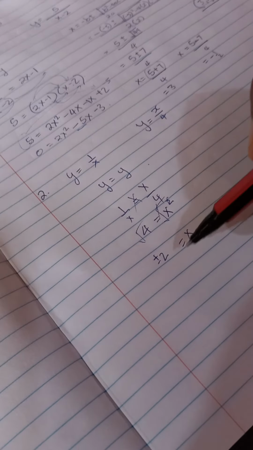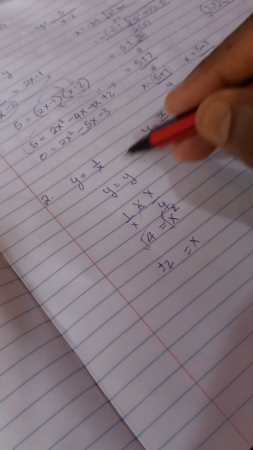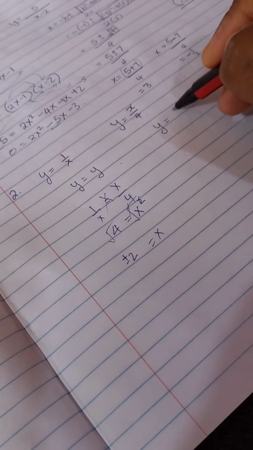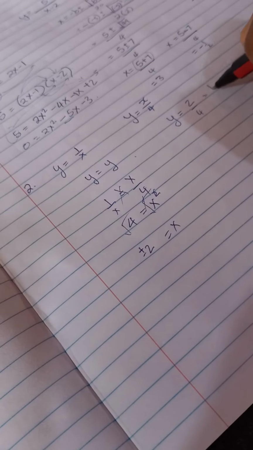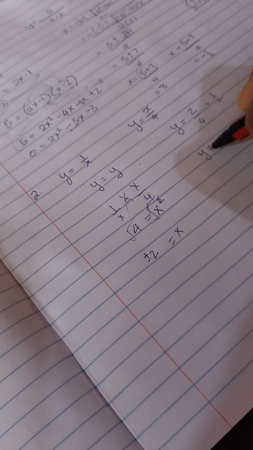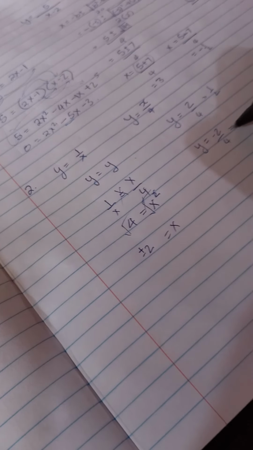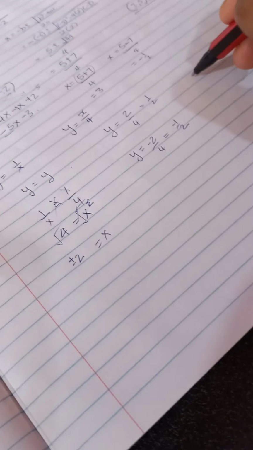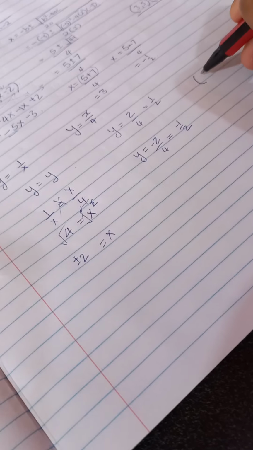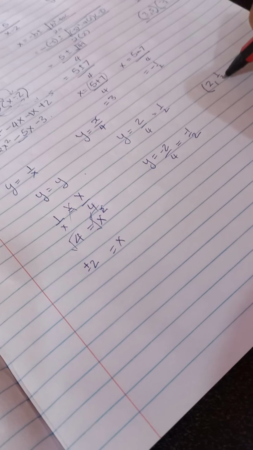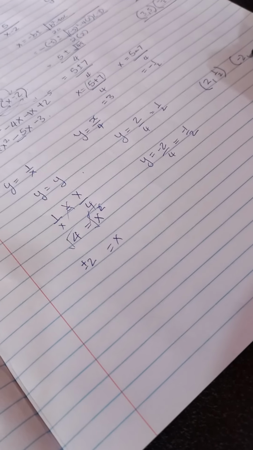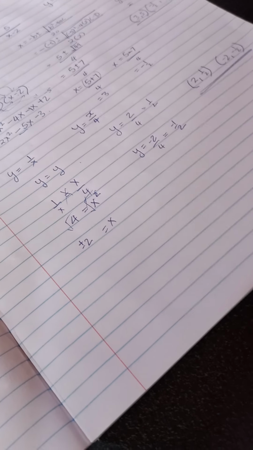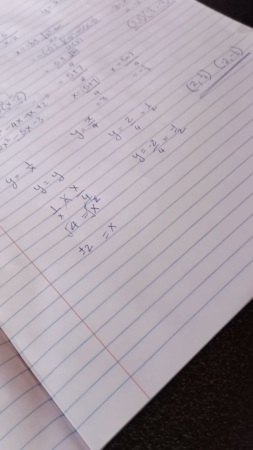Once we find the two x values, substitute them into either of the two equations. Let's use the second one. y equals 2 over 4 is half. y equals negative 2 over 4 is negative half. So my two points of intersection are (2, half) and (negative 2, negative half). Upon solving these equations simultaneously, these are my two solutions.